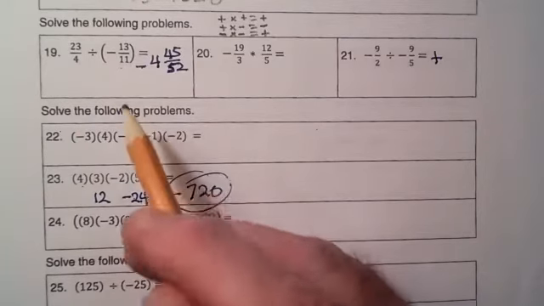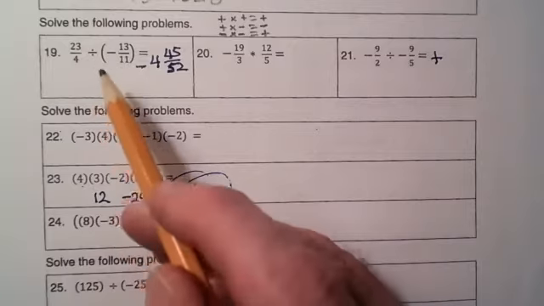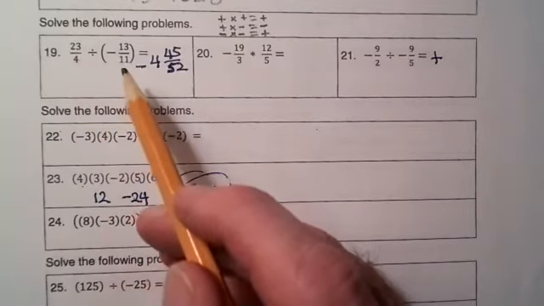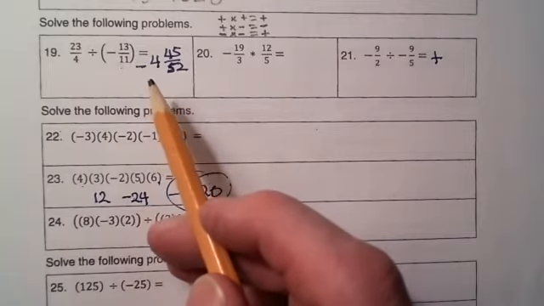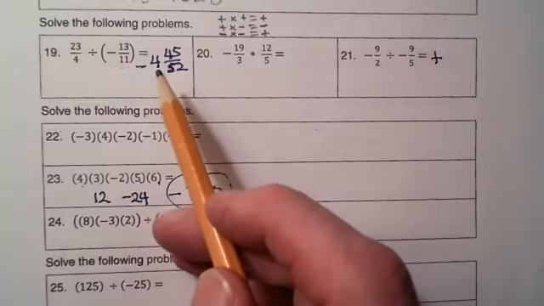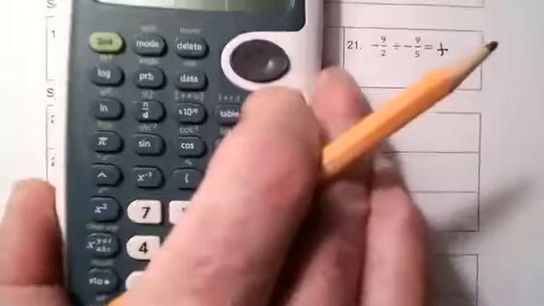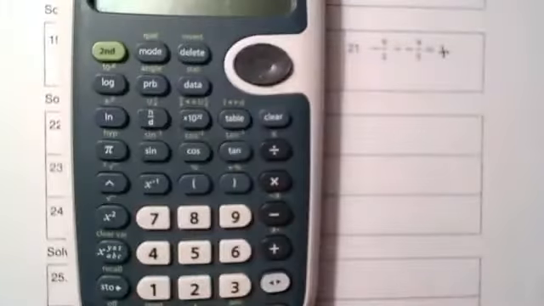And then from there, you could just punch it in your calculator, 23 over 4 divided by 13 over 11. And that'll give you an improper fraction, which you can switch to a mixed number by pressing a little button. Here, I'll show you it once again on my calculator.